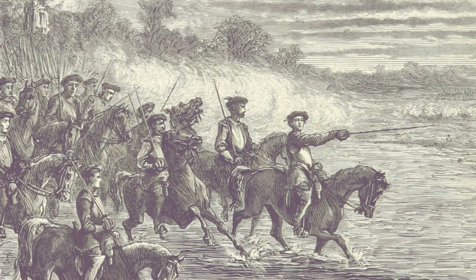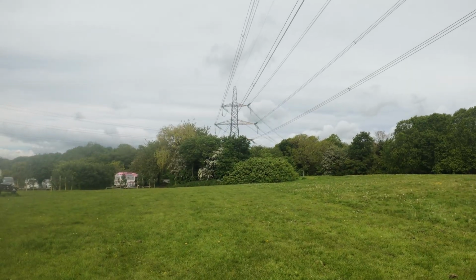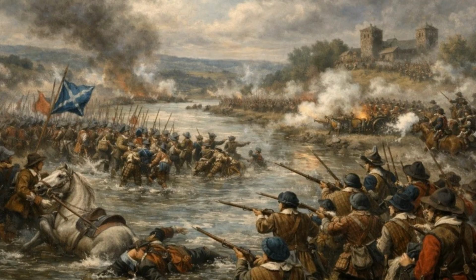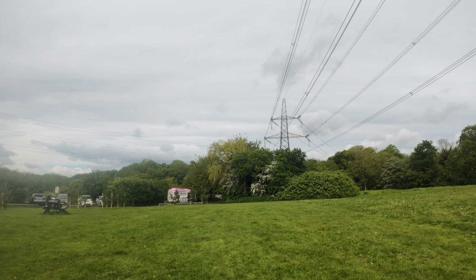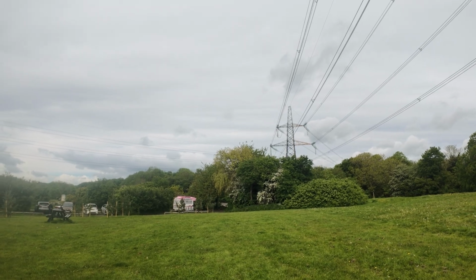Around 1 in the afternoon the battle began, supposedly after a Scottish officer got too close to the ford and was picked off by an English musketeer. After a brief exchange of musket fire, the Scottish artillery opened up. The bombardment was devastating. Cannonballs tore through the flimsy English defences, ripping through the ranks of terrified infantry.